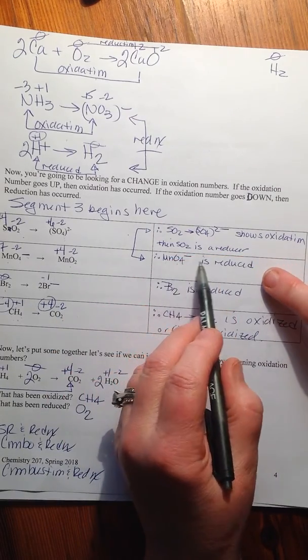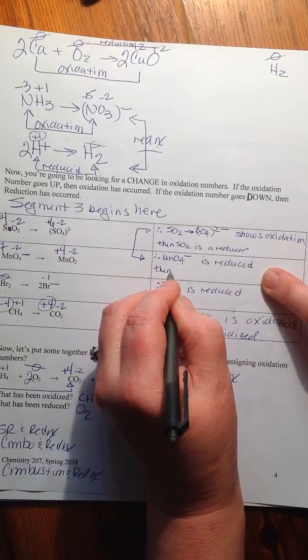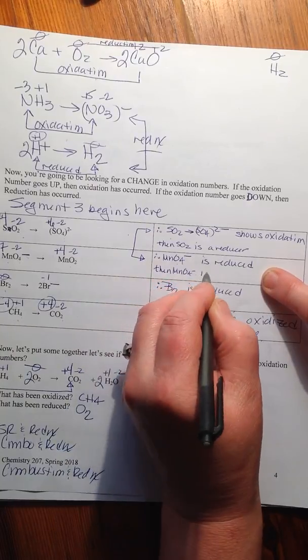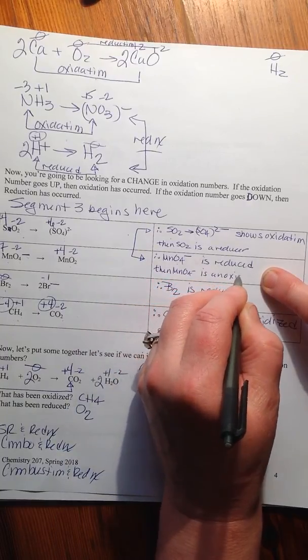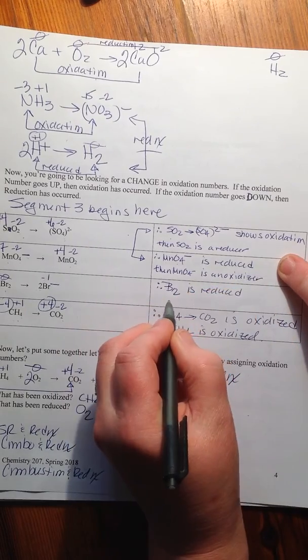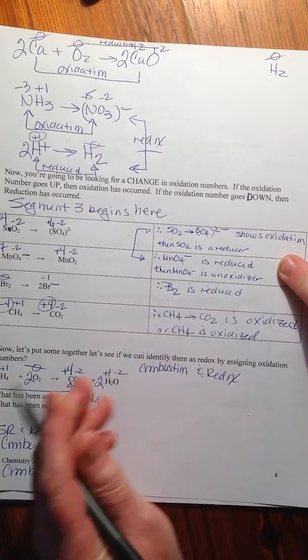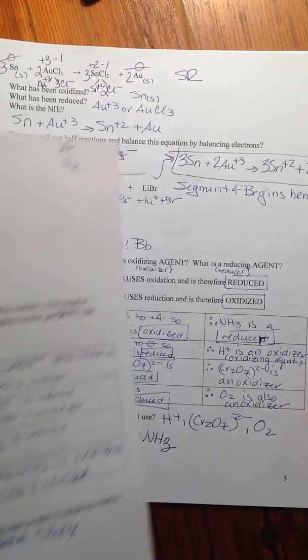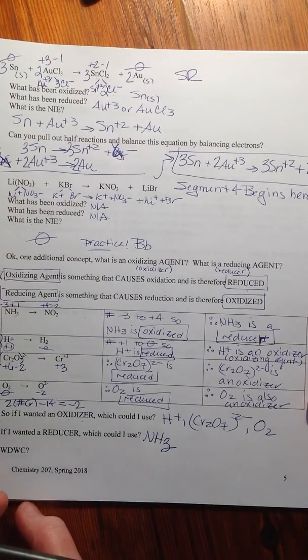If permanganate is reduced, then permanganate is an oxidizer, etc., etc. So go back to the ones that we've done on the other pages and assign, are they oxidizers or are they reducers?